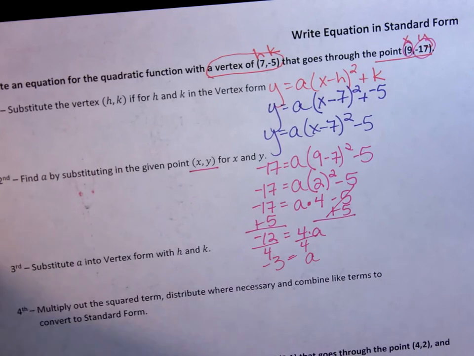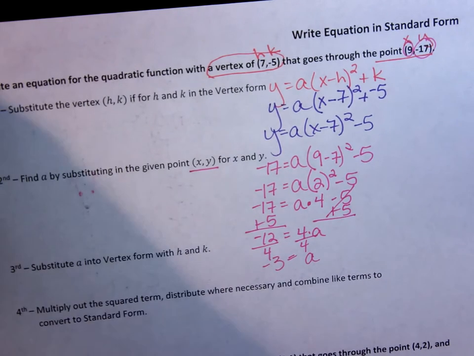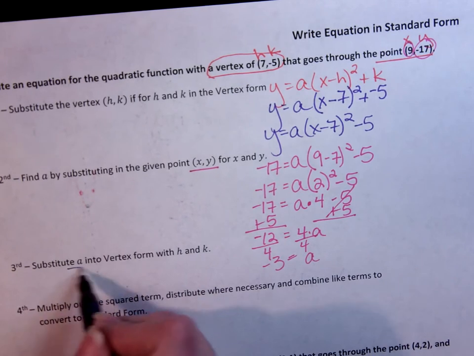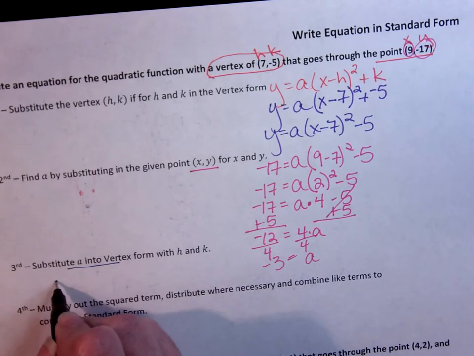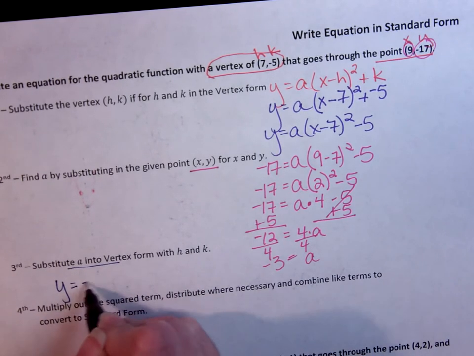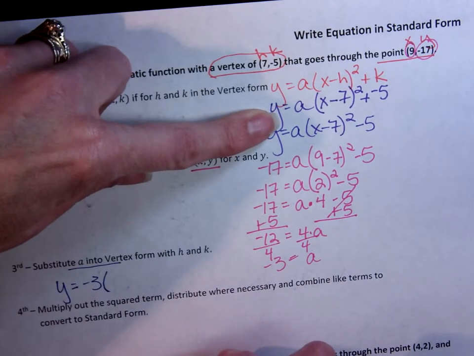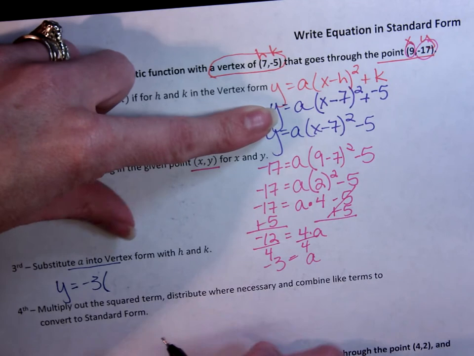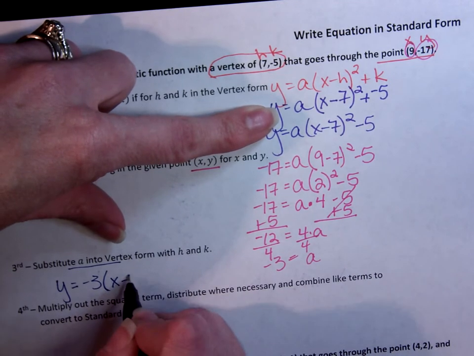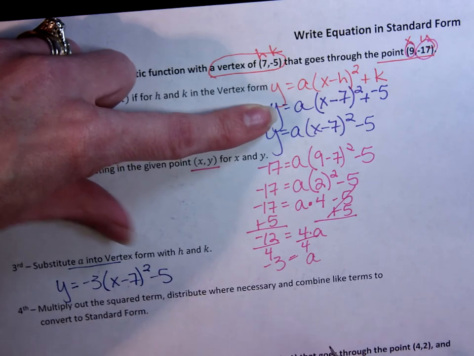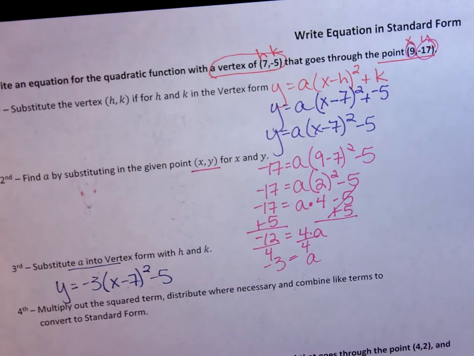So then I'm going to take that negative 3 and I can write, substituting it into the vertex form, y equals negative 3 times, and we come back to this step up here where all we plugged in was the vertex, x minus 7 squared minus 5. So this is vertex form.